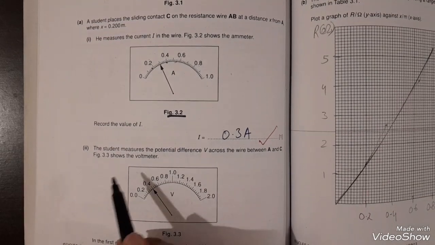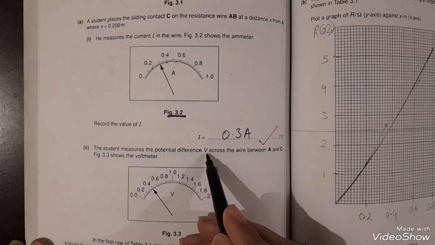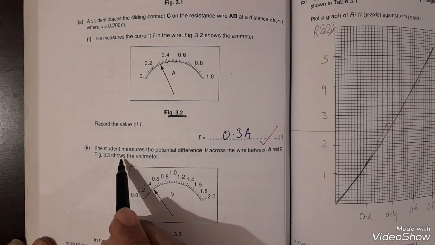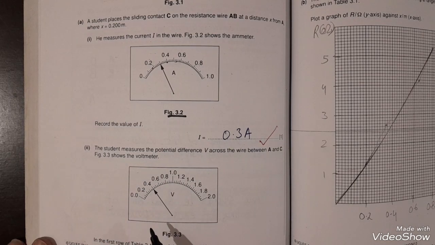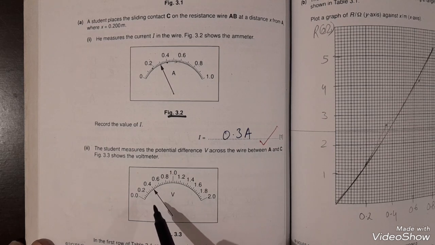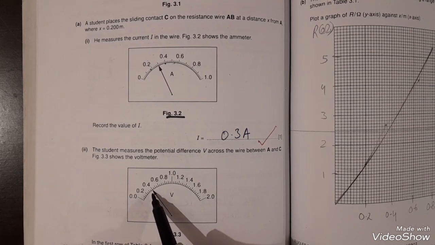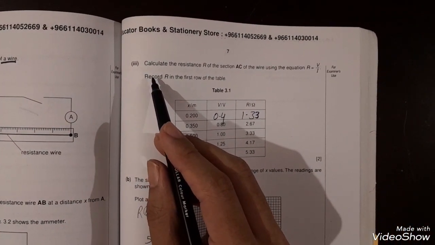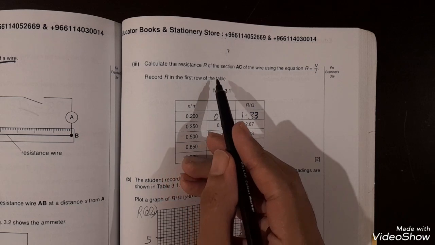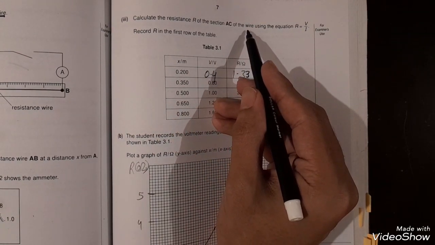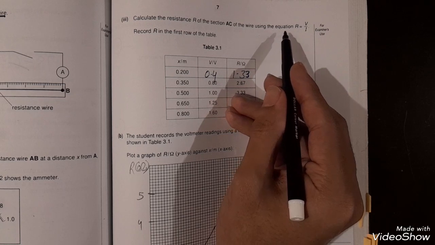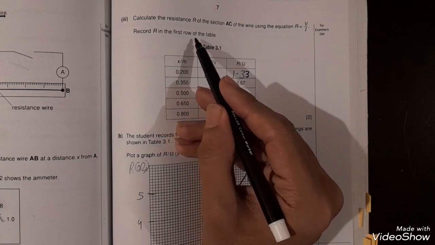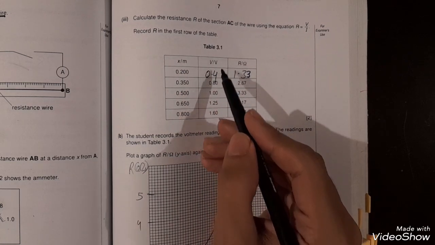Part 2 states the student measures the potential difference V across the wire between A and C. Figure 3.3 shows the voltmeter. So this is the voltmeter, and the reading on the voltmeter is 0.4. Part 3 states calculate the resistance R of the section A of the wire using the equation R equals V divided by I. Record R in the first row of table 3.1.